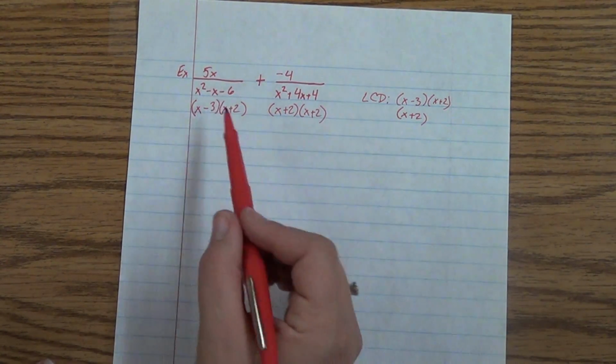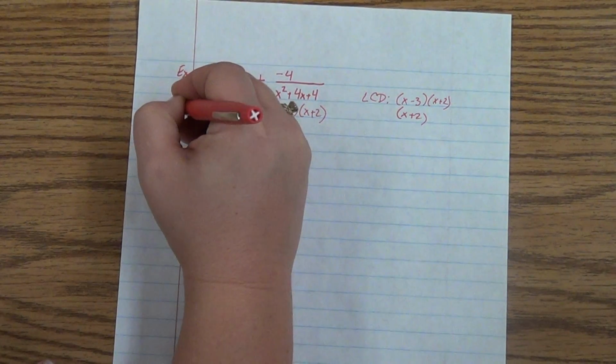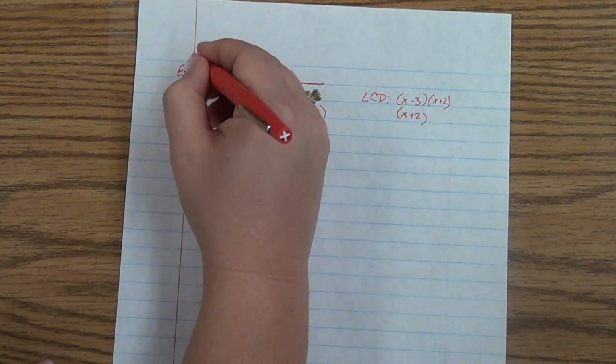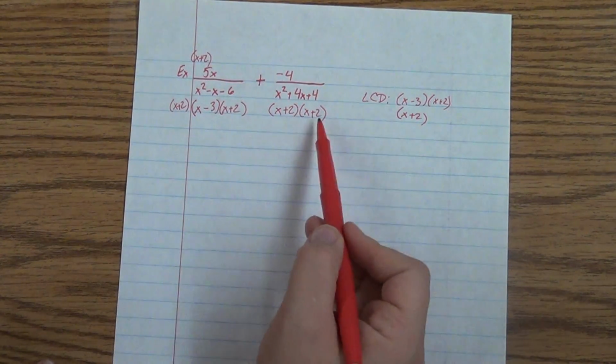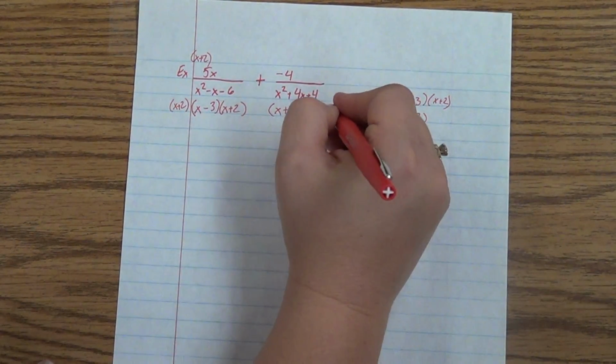So then I multiply to make that. So that means my first one is missing an x plus 2. Multiply same thing, top and bottom. My second one has both of the x plus 2's, is missing the x minus 3. So I multiply that.